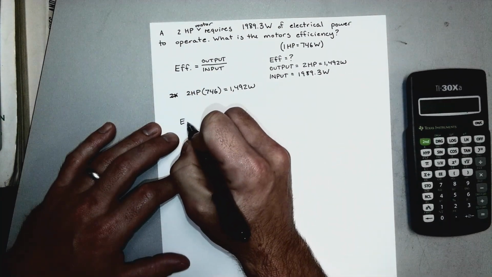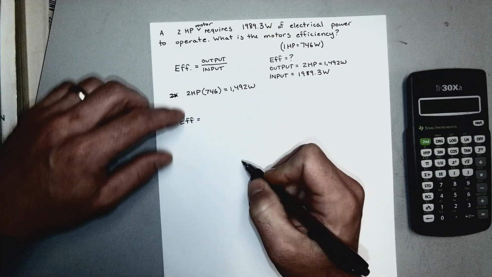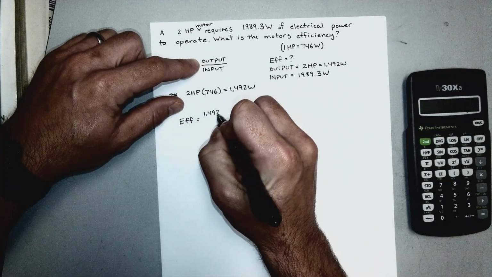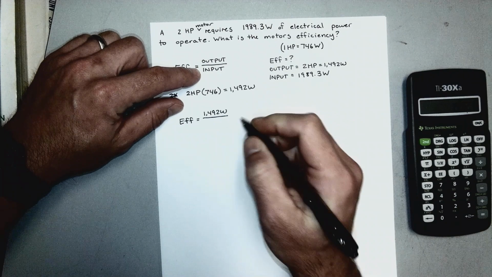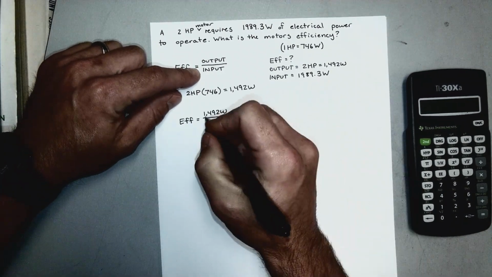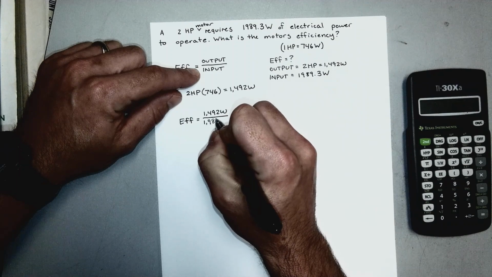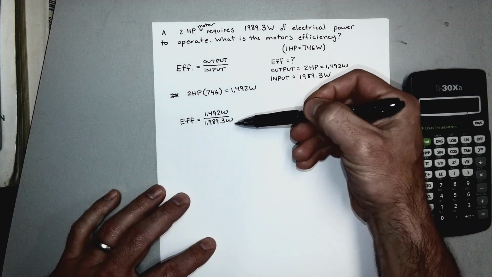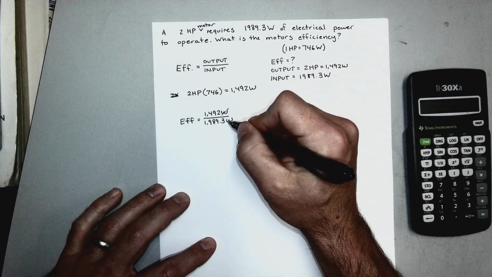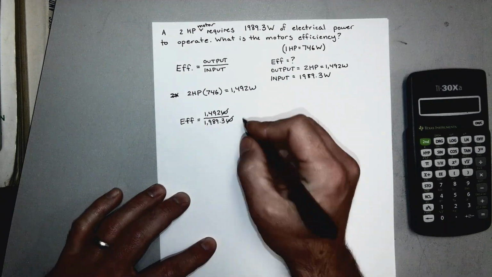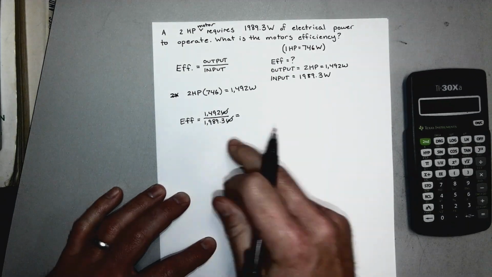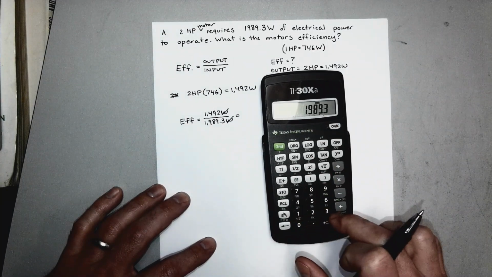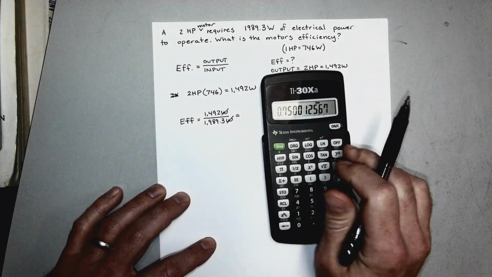We don't know what efficiency is. We have our output up top, so let's just plug in that 1492, divided by our input, which is 1,989.3. And the cool thing here is we have watts on the top, watts on the bottom, and so these watts are going to cancel, and we end up with a unitless value, meaning it has no units. So doing this math, we have 1492 divided by 1,989.3 equals 0.750.